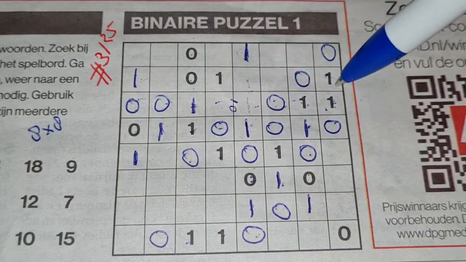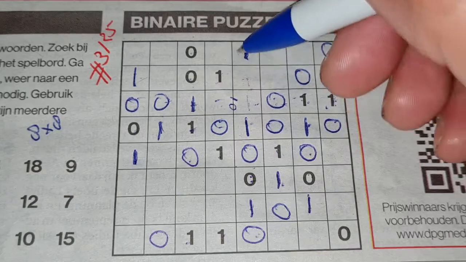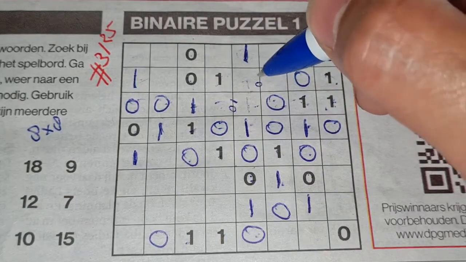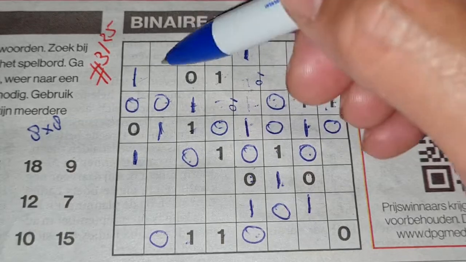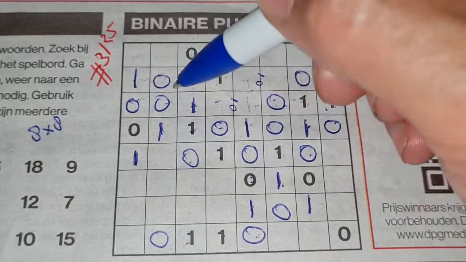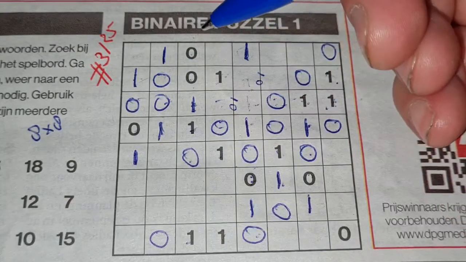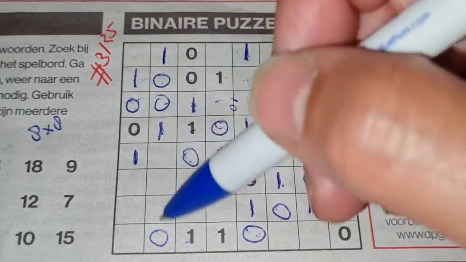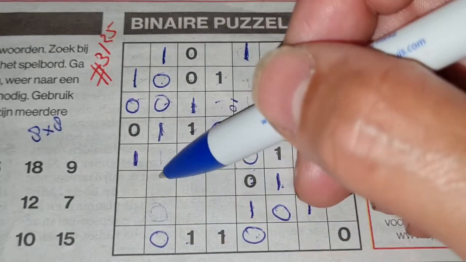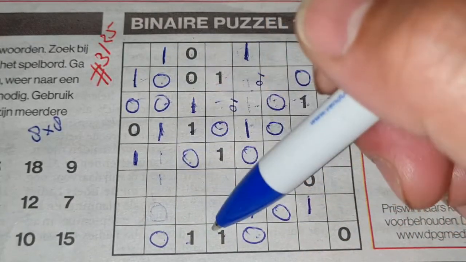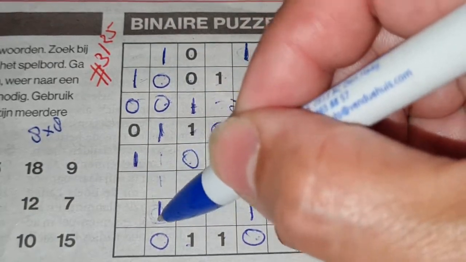One, two, 3 ones, and I know between a 1 and an O with two empty boxes, there is an O and a 1 there. So the first one, second one, third one, fourth one. So this box should be an O. Double O here, 1 there, 1. We have here 3 O's. If I place number 4 here, then we have 3 ones in a row in this column. Not allowed. So this cannot be an O. This should be a 1.